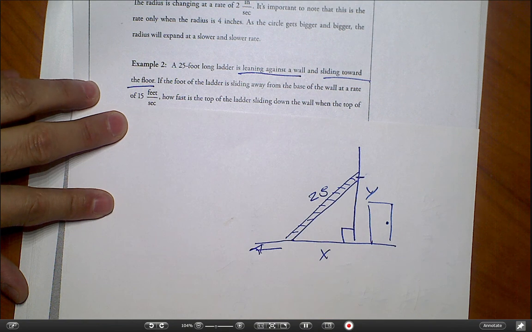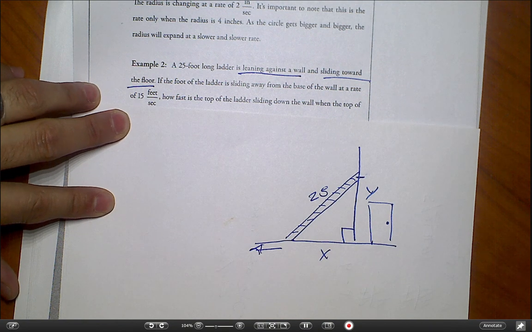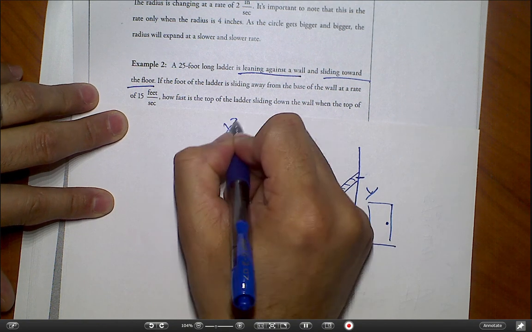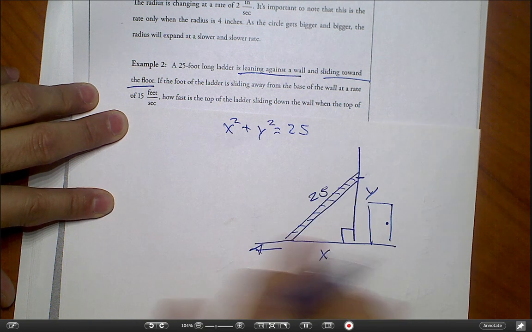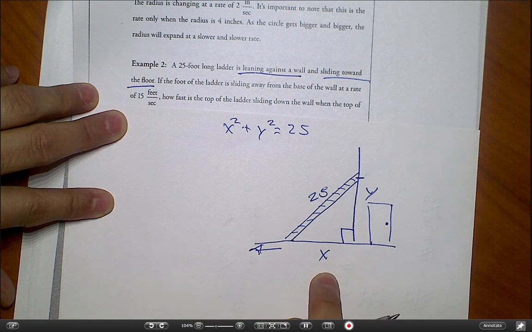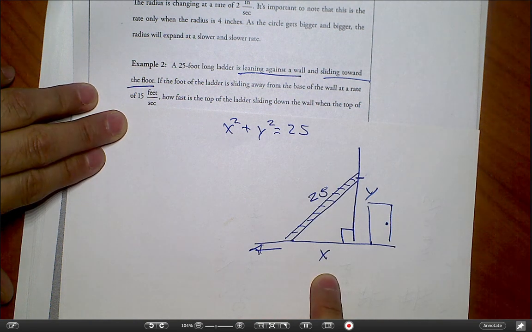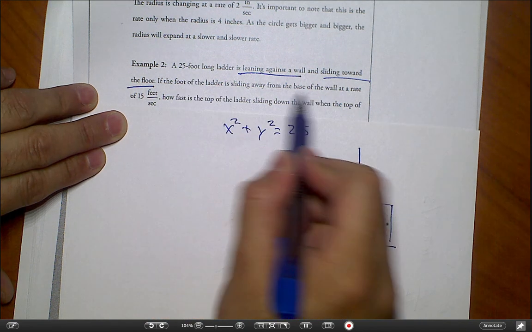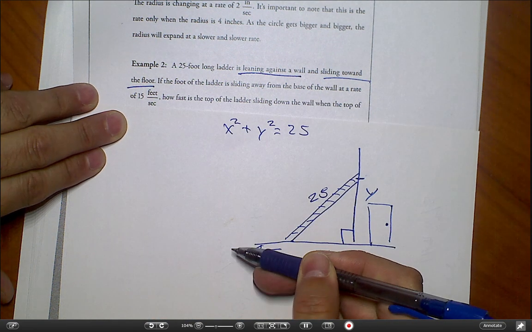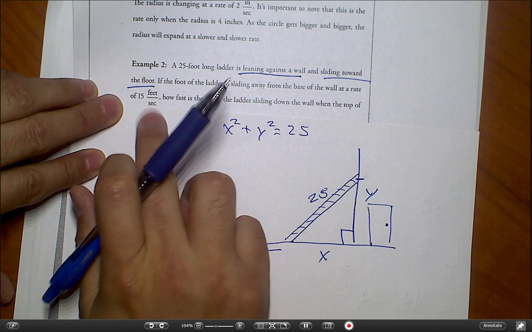So now, in my diagram, what does that tell me? So that's my x's here, right? Foot of the ladder sliding away, going that way, at 15 feet per second.